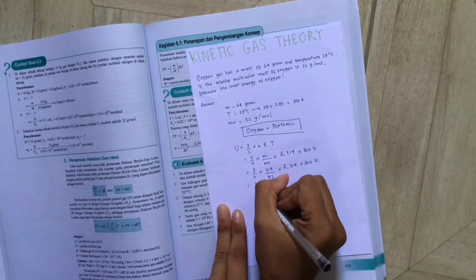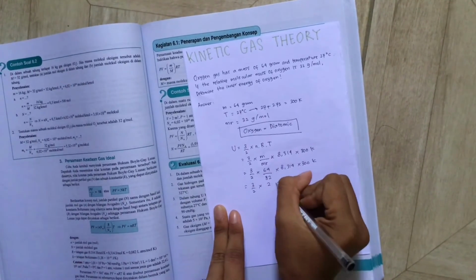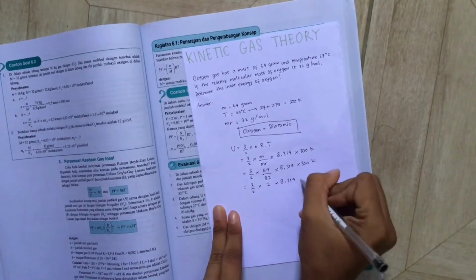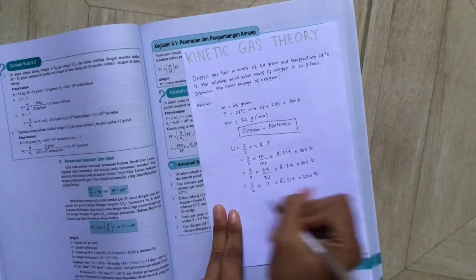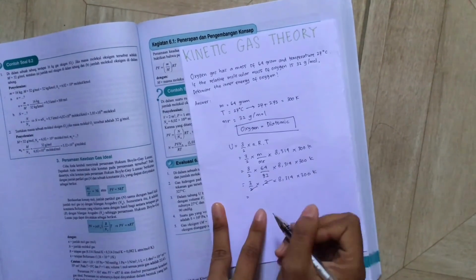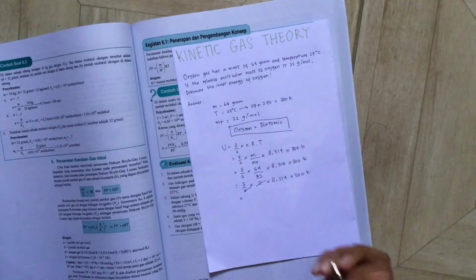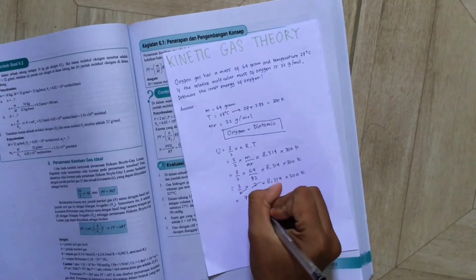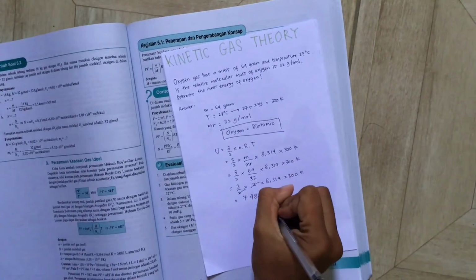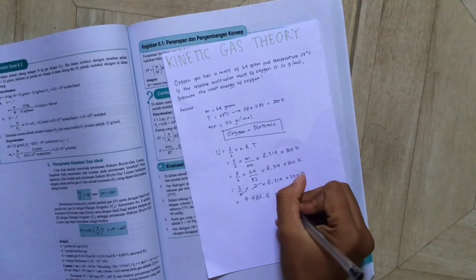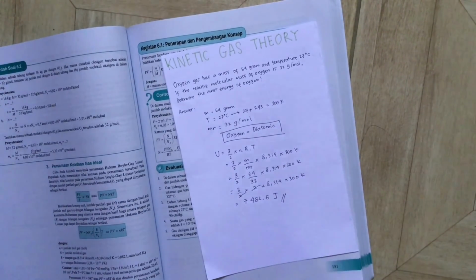Okay, as we know that 64 divided by 32 is 2, and we times it together. And finally, we got the answer is 7,482.6 joules.